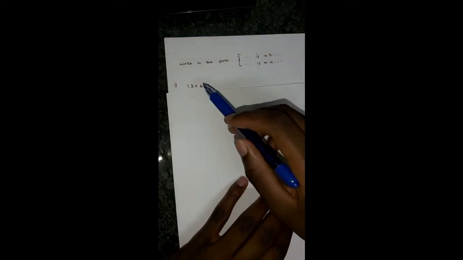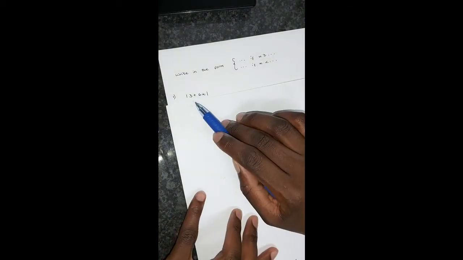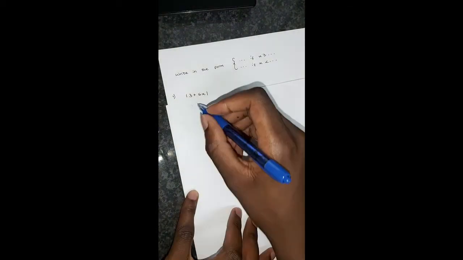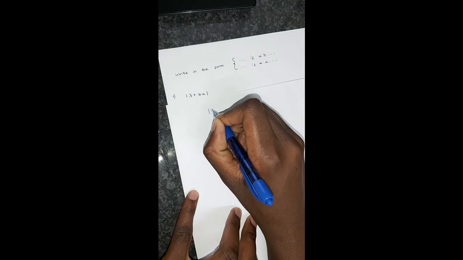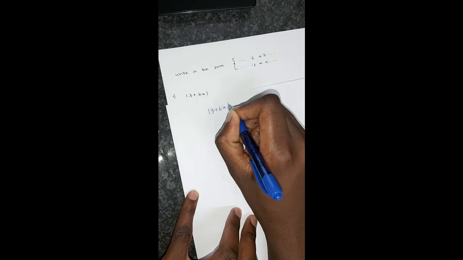Moving on to the questions for Unit 1.2. Our first question says, write in the form of our function being equal to this if x is greater than or equal to, or that if x is less than, etc. So the first one is modulus of 3 plus 6x.